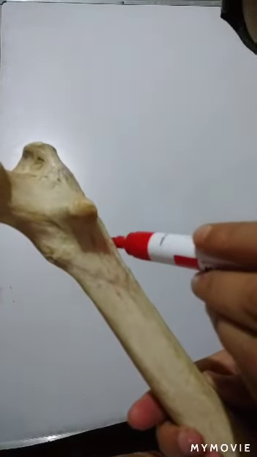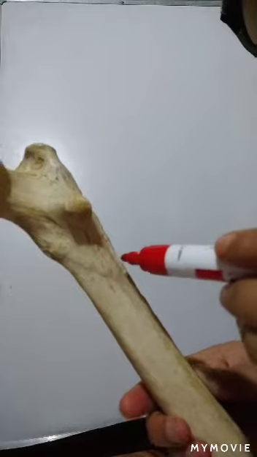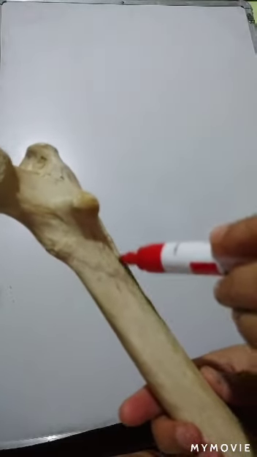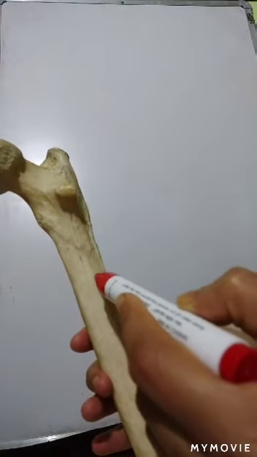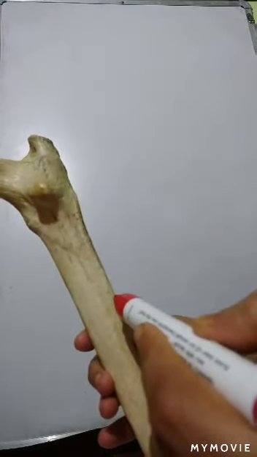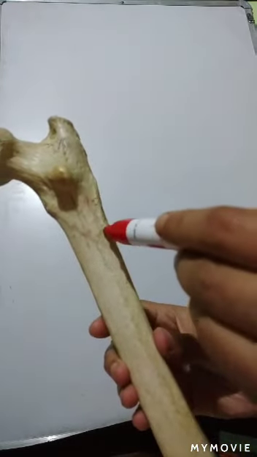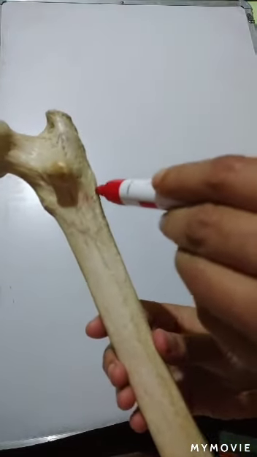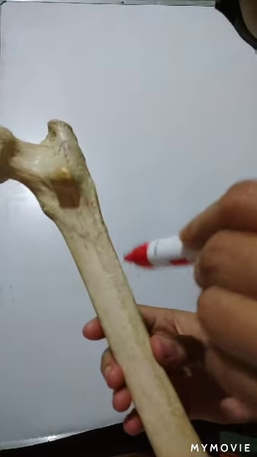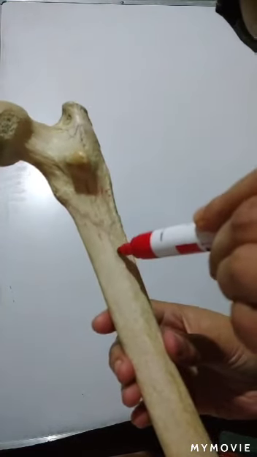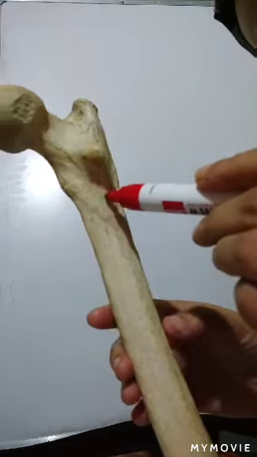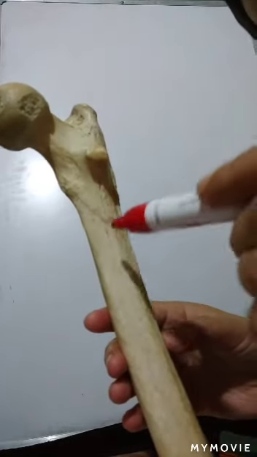The spiral line and the gluteal tuberosity diverge from each other to enclose a triangular posterior surface. This is the triangular posterior surface. This is the spiral line, extending from the medial lip of the linea aspera. This is the lateral lip of the linea aspera, and it continues as the gluteal tuberosity. These two diverge to enclose a triangular posterior surface. The upper 1/3 of the shaft therefore has 4 borders and 4 surfaces.